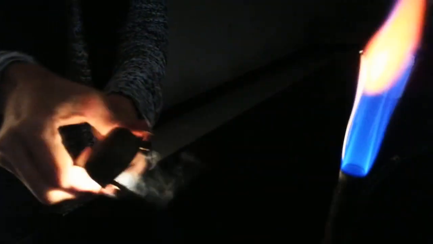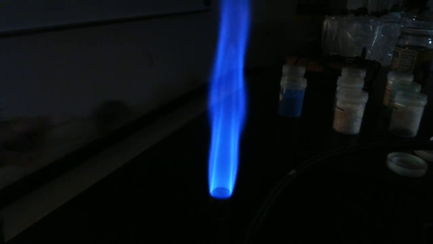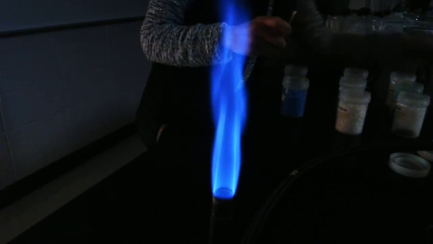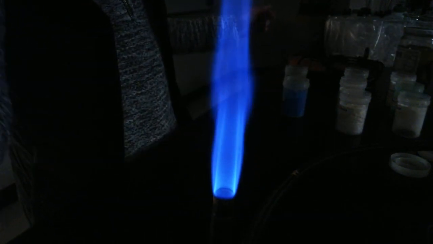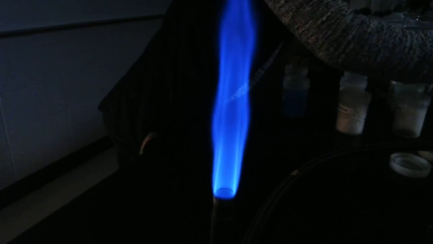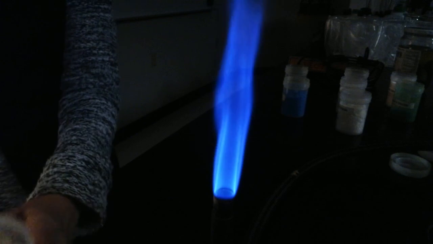Okay, so perfect. I'll bring this down. And I'm going to light the burner. There it is. That's not too bad. Get the camera in the right spot. I like it. Okay, so then I've got some Q-tips. Q-tip, there it is. And I'm going to just wet the end of the Q-tip. And then I'll put it in a solid chemical.